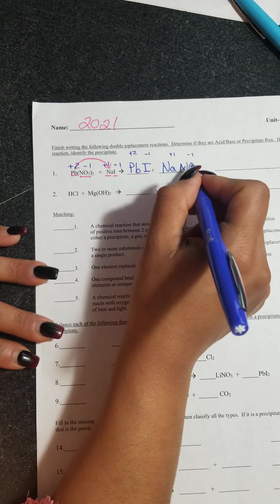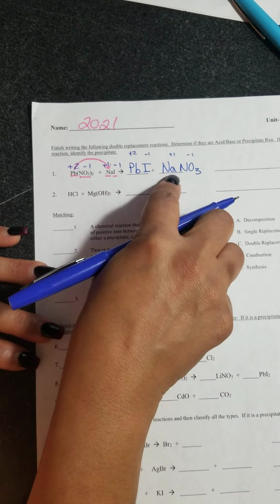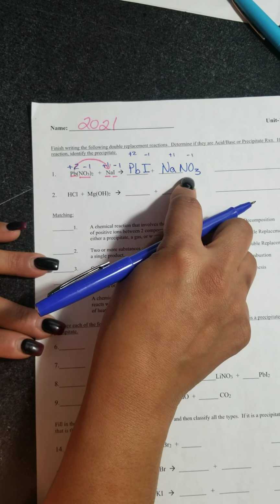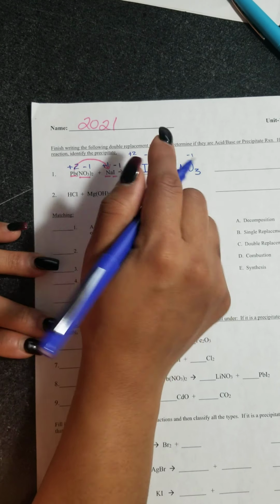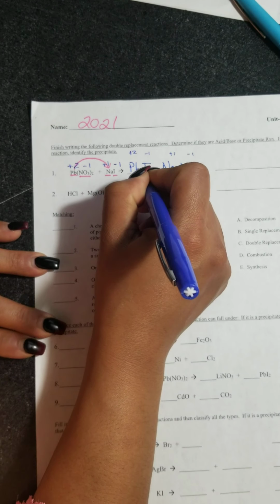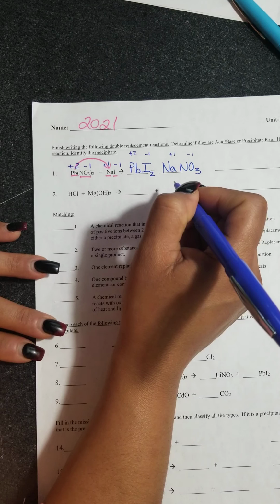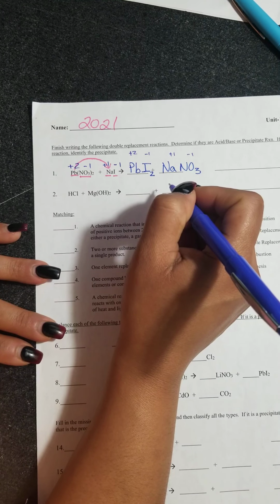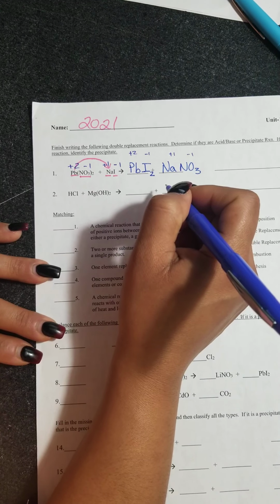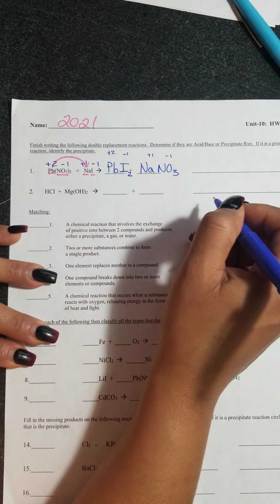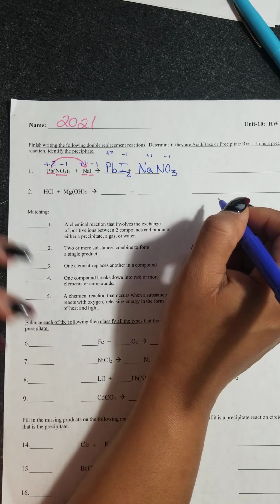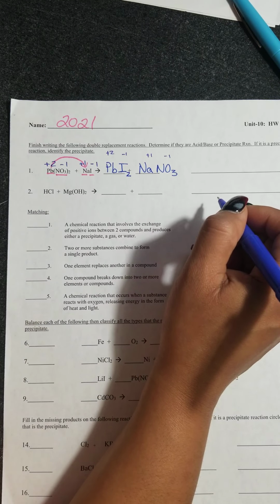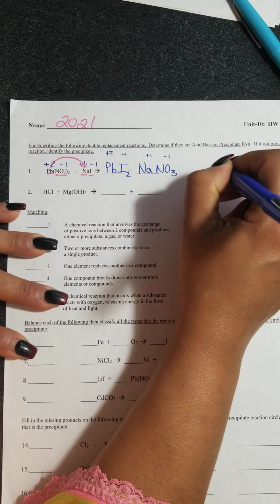In that case, I'm going to go ahead and crisscross. 1 and 1 means do not put parentheses around it. And over here, my 2 crosses over on this side, so my 2 comes down at the bottom. Next, because I know this is a precipitant, I'm just going to go ahead and write that in.